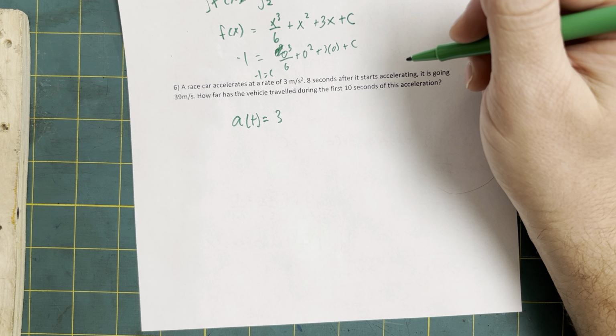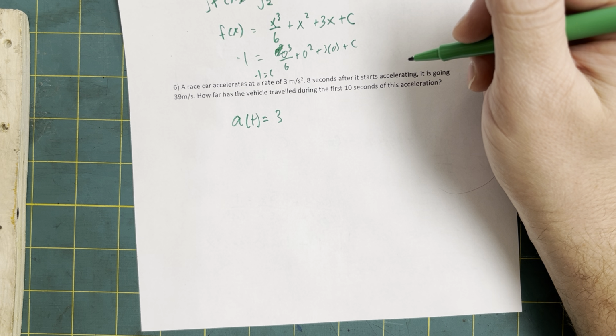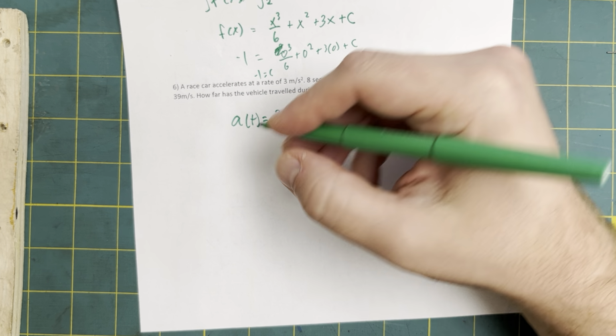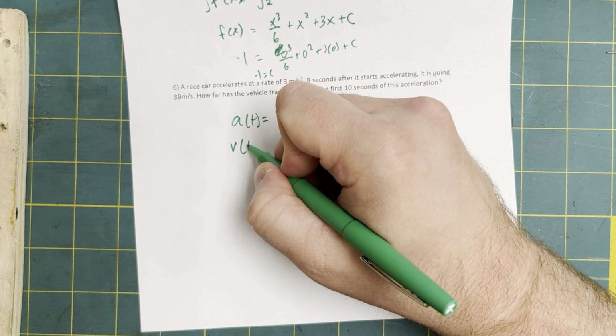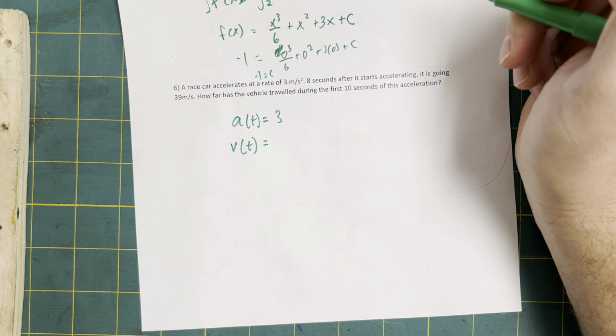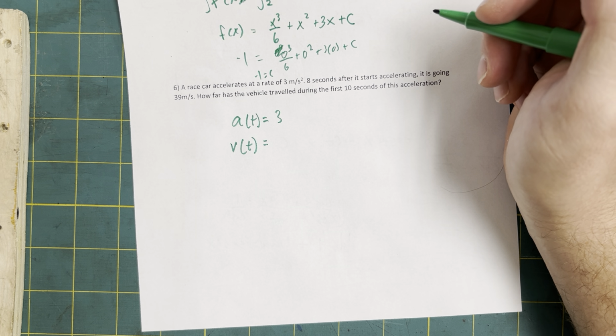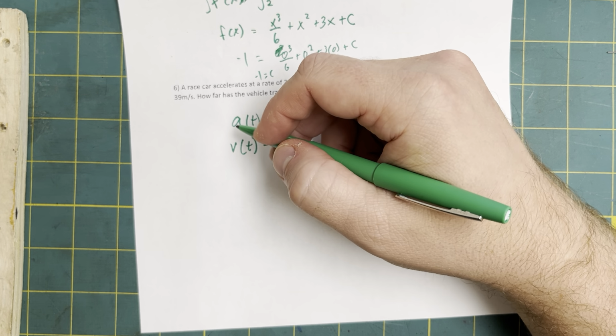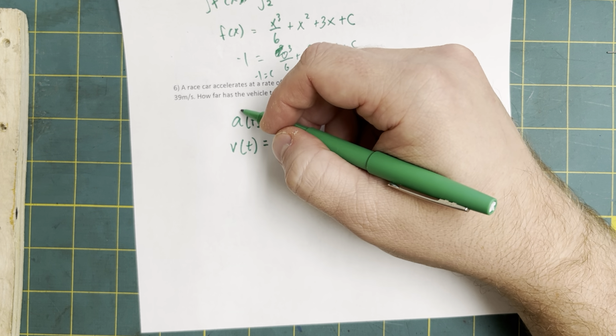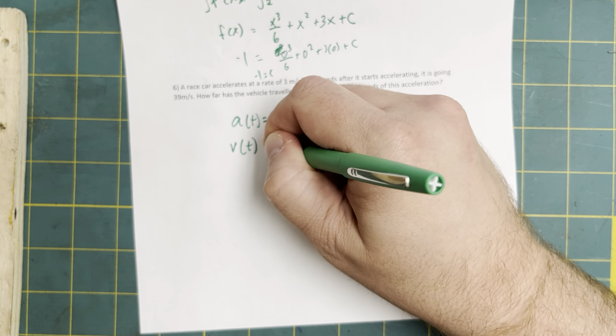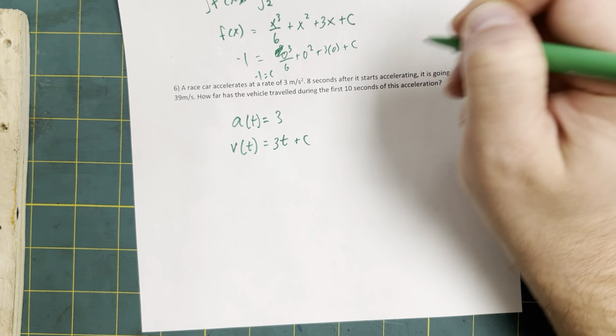So we know that if I want velocity, well, velocity is just the integral of acceleration, because the derivative of velocity is acceleration. So velocity is just 3t plus c.